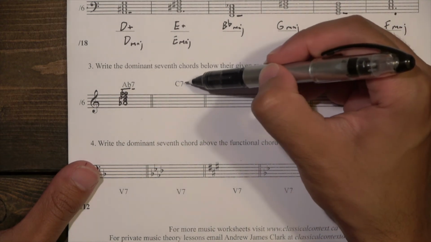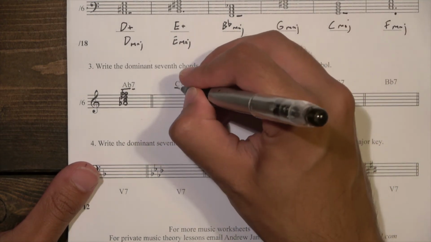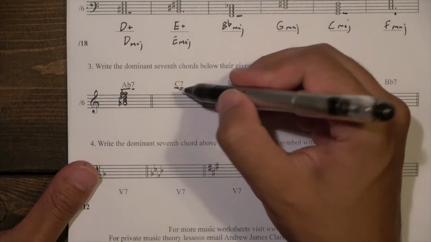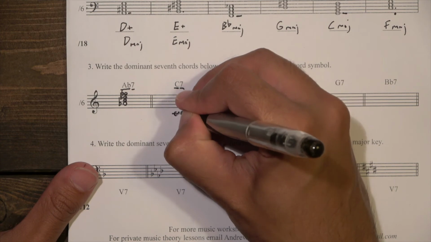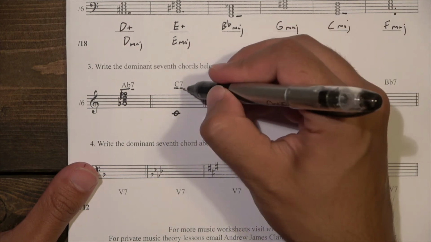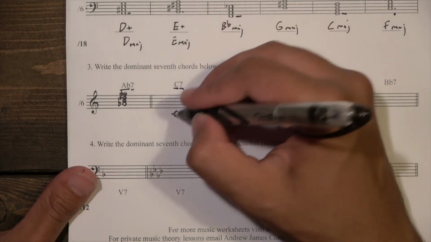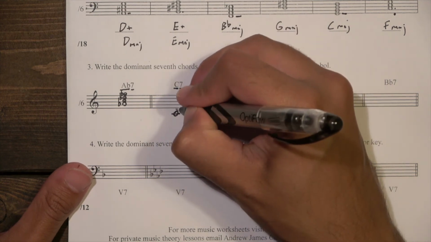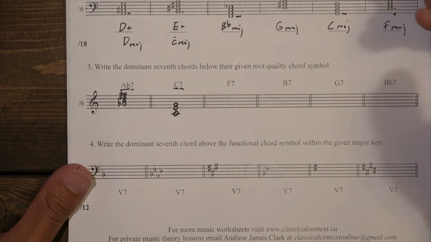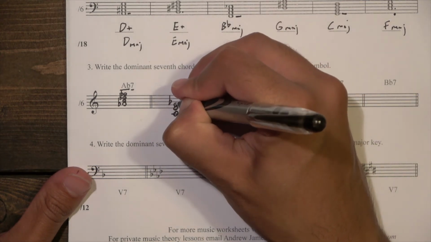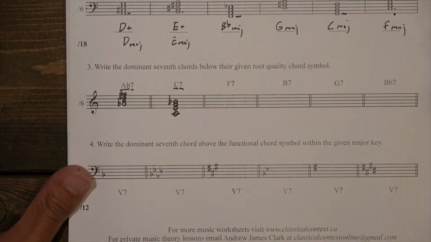This says C7. Root is C, quality is dominant 7th. So the root is C, they've given it to us, C. We're building a dominant 7th chord. Step 2 to building a dominant 7th chord after the root is to build a major triad. C, E, G is a major triad. And step 3 is to write a minor 7th on top. There's our C dominant 7th chord.